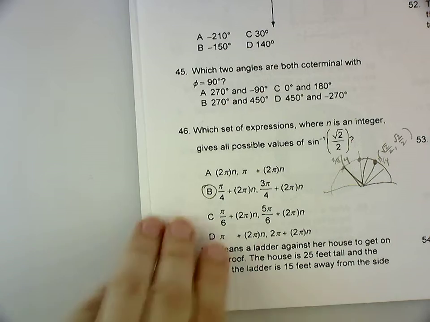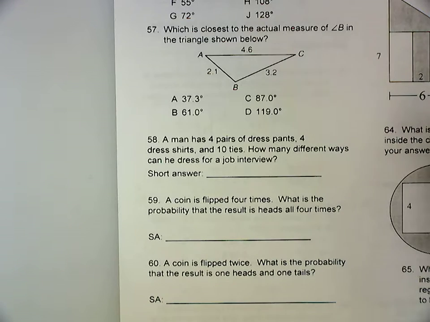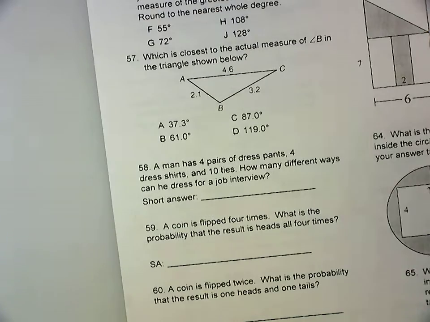So you guys are saying that we should go over the probability stuff again? Yeah. Okay, so starting with 58. A coin is flipped 4 times. What's the probability the result is heads all 4 times?